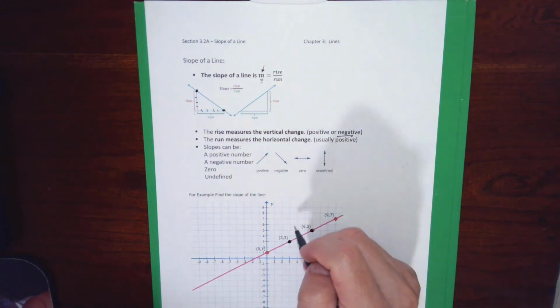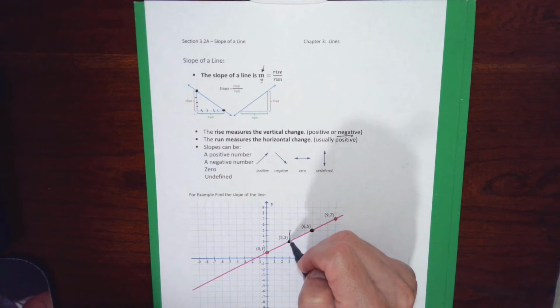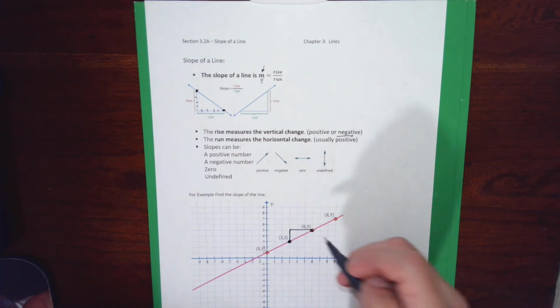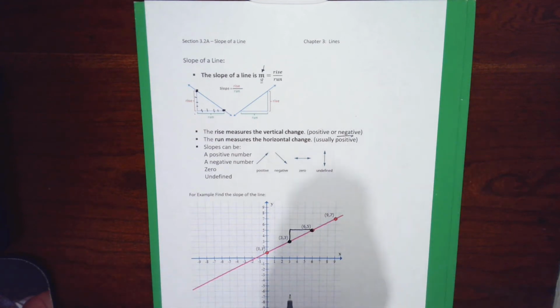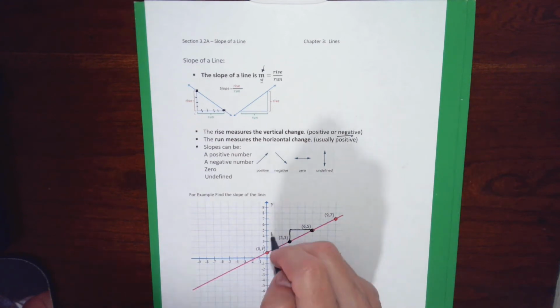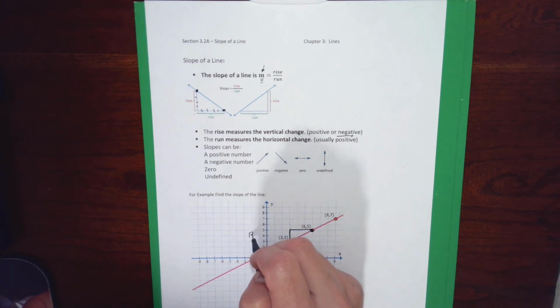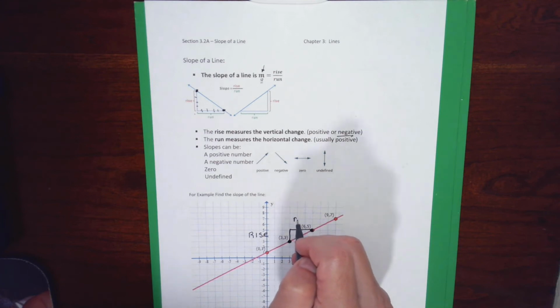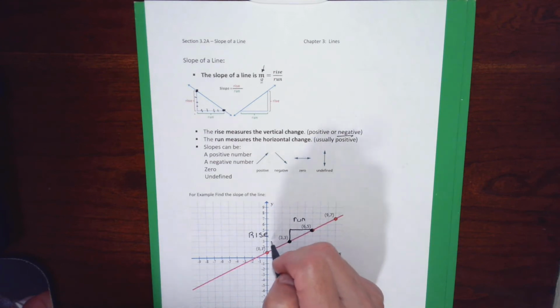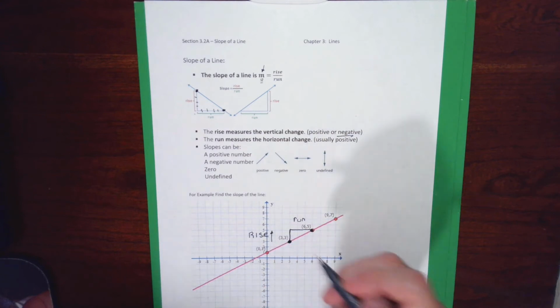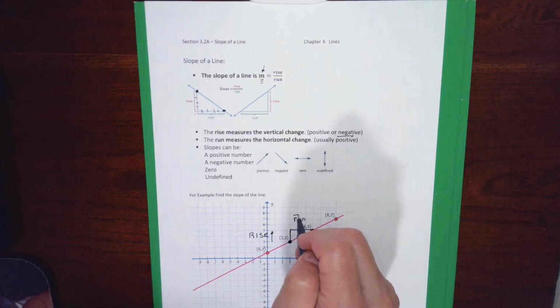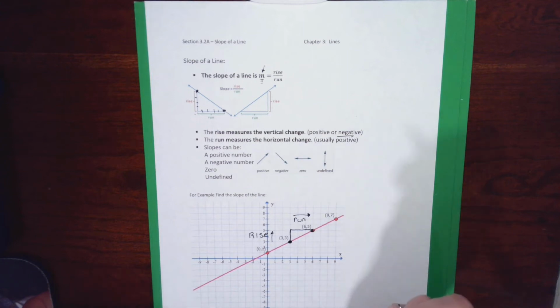So for this particular line, if I want to describe how to get from the point 3,3 to the point 6,5 using first a vertical move and then a horizontal move, I'm going to be able to calculate what the slope of this line is. The rise is the vertical direction. The run is the horizontal direction.